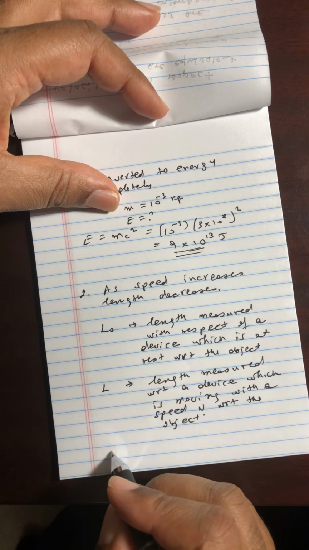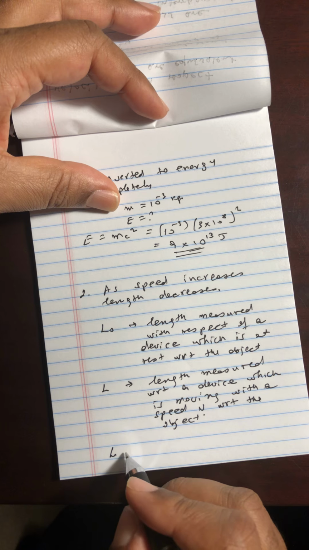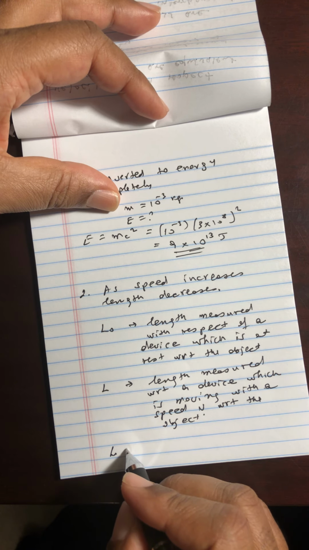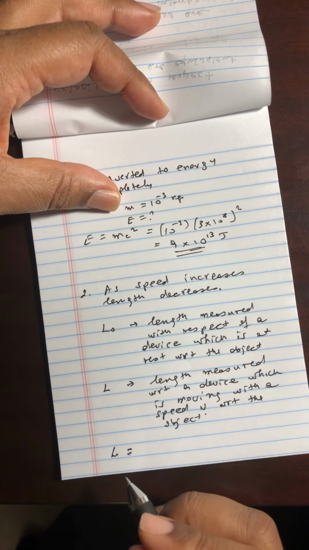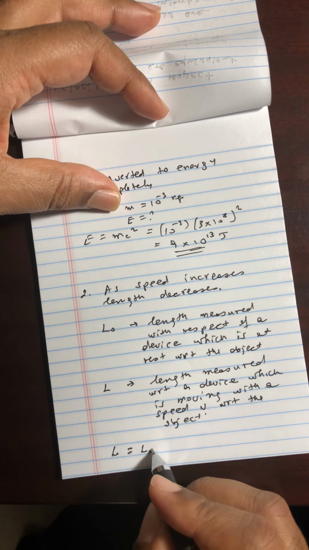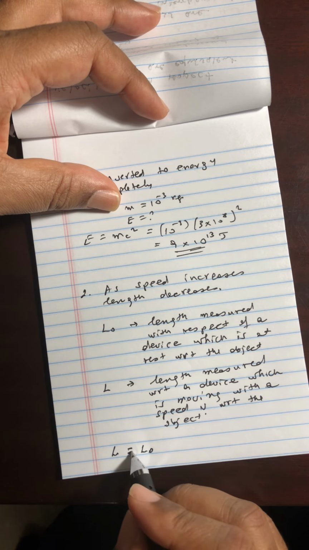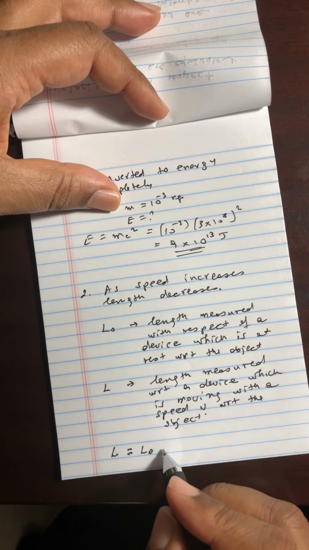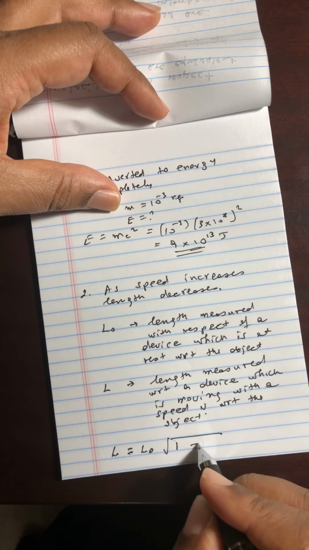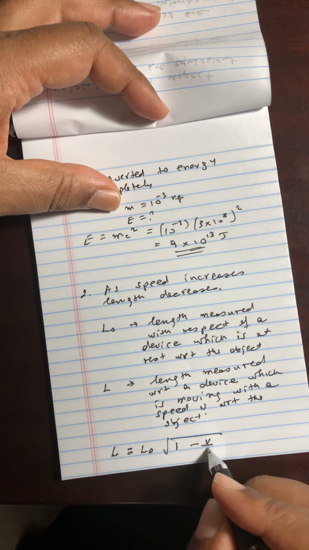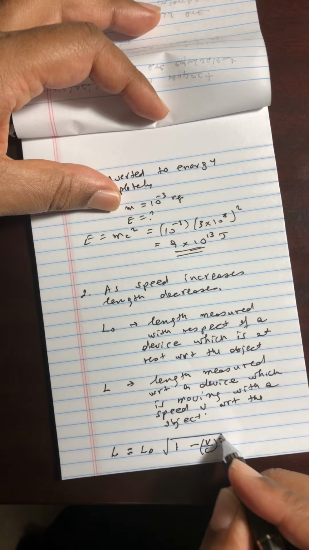The length measured by a device moving with speed v is given by the product of the length measured with respect to a device at rest with respect to the object times the square root of 1 minus v squared over c squared.